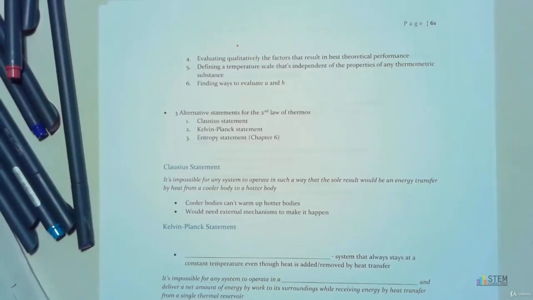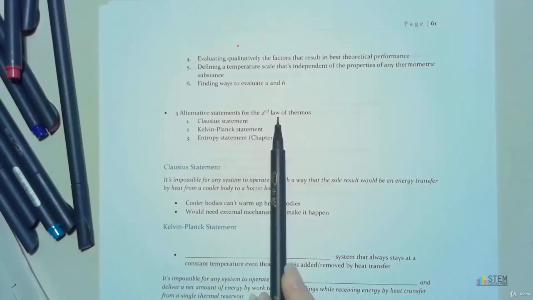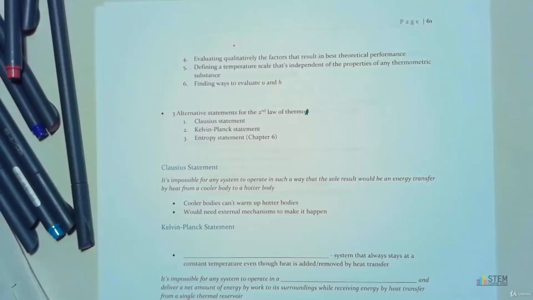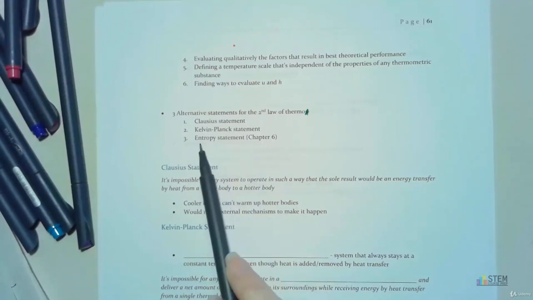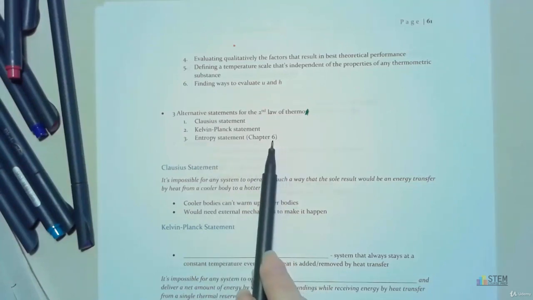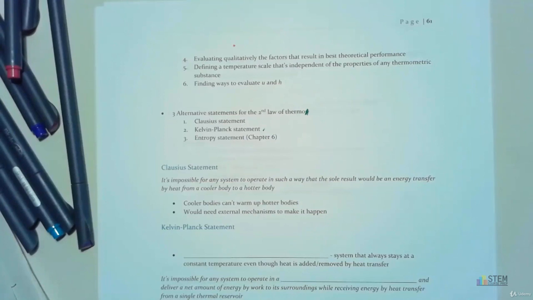And we're going to have 3 alternative statements for the second law of thermo. I'm not sure why we have an S here. That needs to go away. First one is going to be the Clausius Statement. The next one will be Kelvin-Planck. And then the third one is the entropy statement. We're going to cover that in Chapter 6. That's our chapter on entropy. So we will focus on these first 2 in Chapter 5.